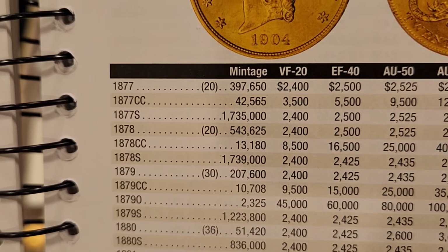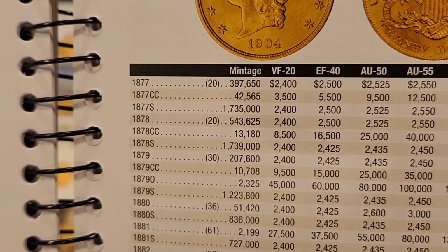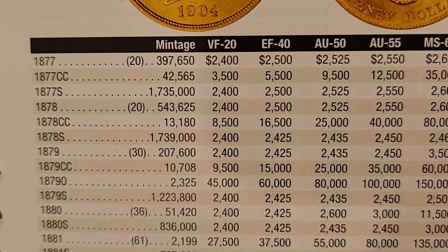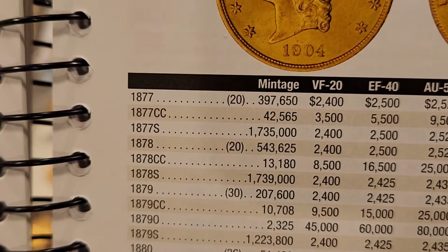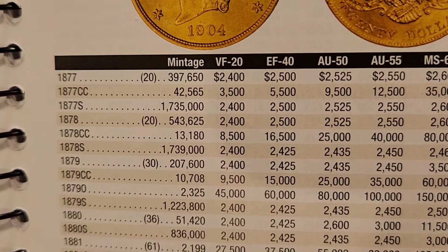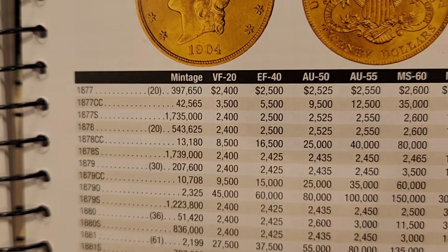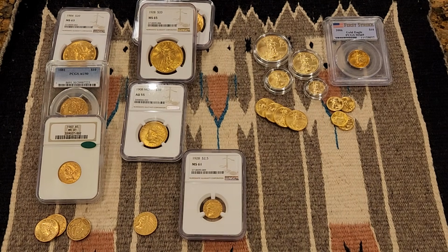But immediately beneath that, you see the CC. That stands for Carson City, Nevada. And in Carson City, we only made 42,565. So even though they are the same year, you can see that the mint mark is very significant. We're talking about a mintage about 1/10 as many versus the Philadelphia mint. So a mintage is the number of pieces made in a year and a particular city representing a mint, for each coin that you're looking at.